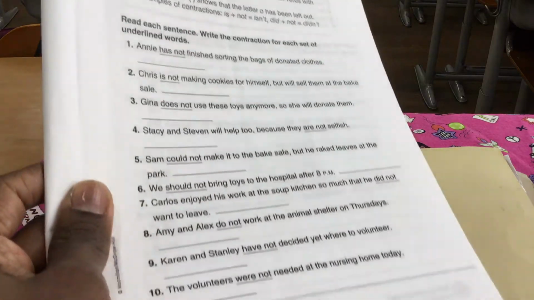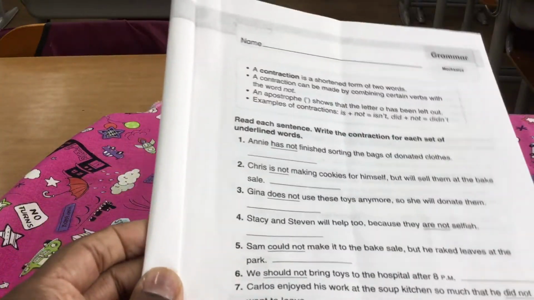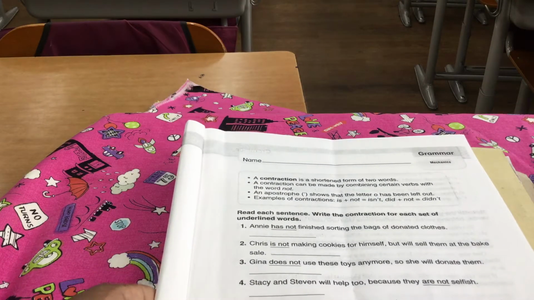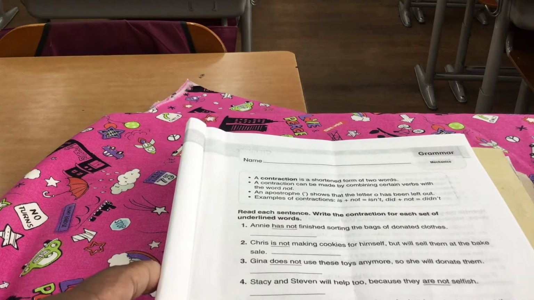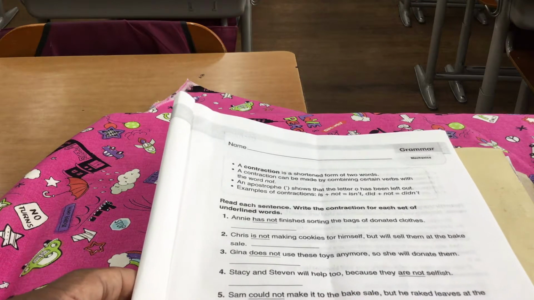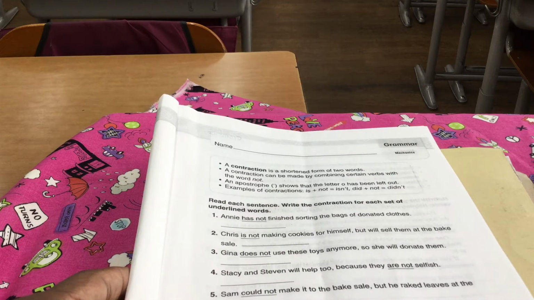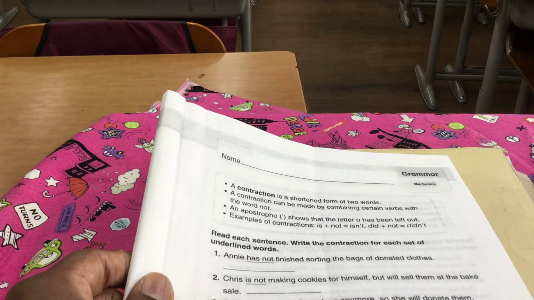We are looking at pages 79 and 80 today of our grammar activity. So we have been working with main and helping verbs in this unit. Today we're going to look at contractions, main and helping verbs, okay? Many of you already know what contractions are as you have studied them in grades 2 and 3.